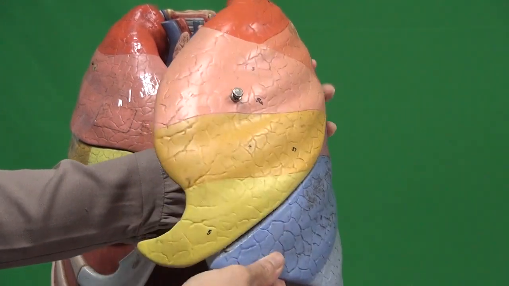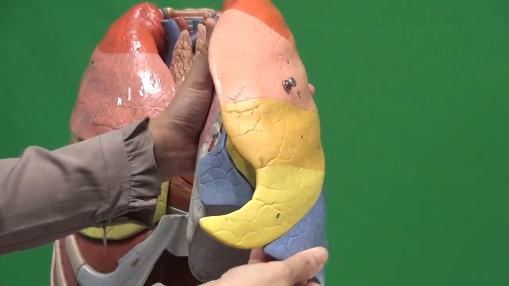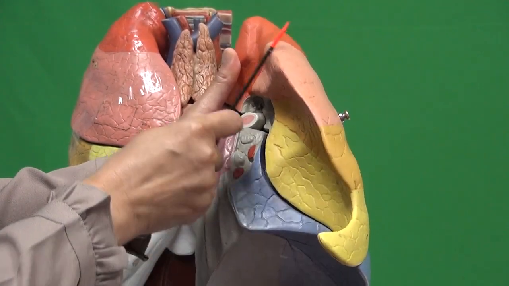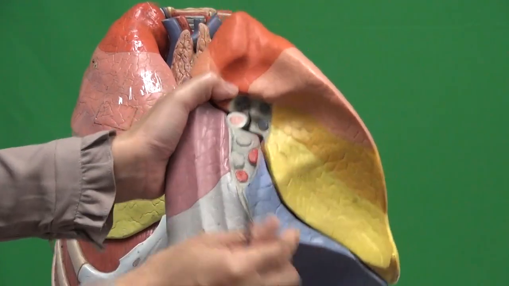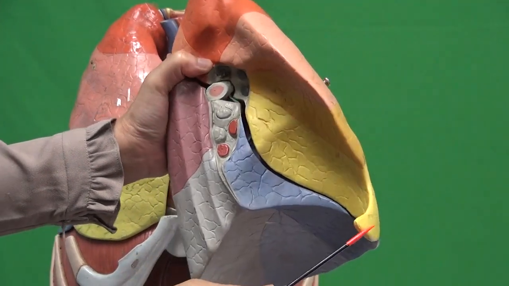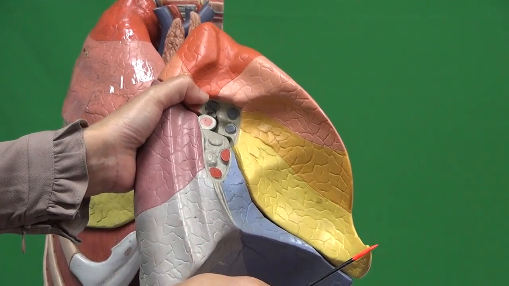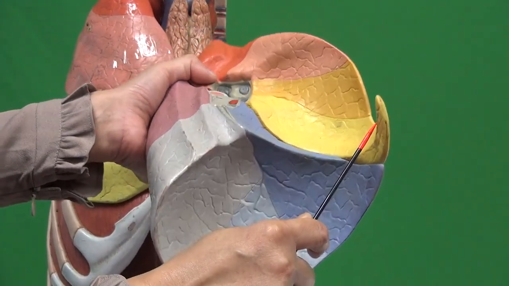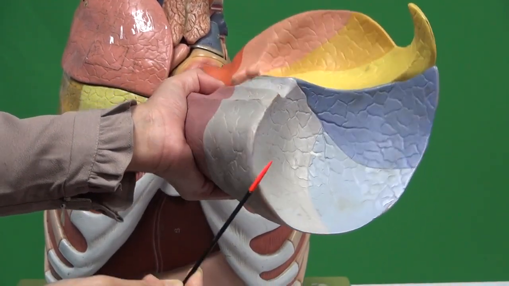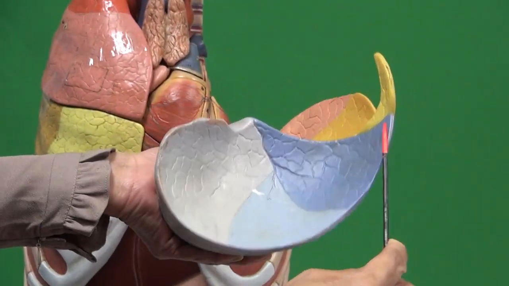Okay, so let's have a look at the borders of the lung. The lung has three borders. Firstly, this is the anterior border, and you can see that the anterior border is sharp. Located anteriorly, and it is sharp. Now let's have a look at the inferior border. It lies inferiorly. This is the inferior border, and you can see that it is also sharp.